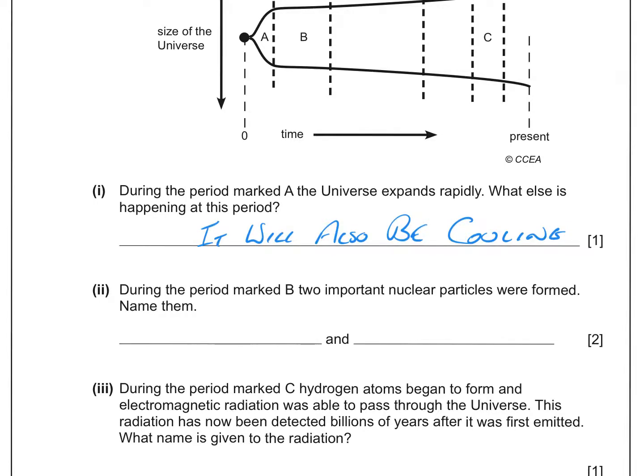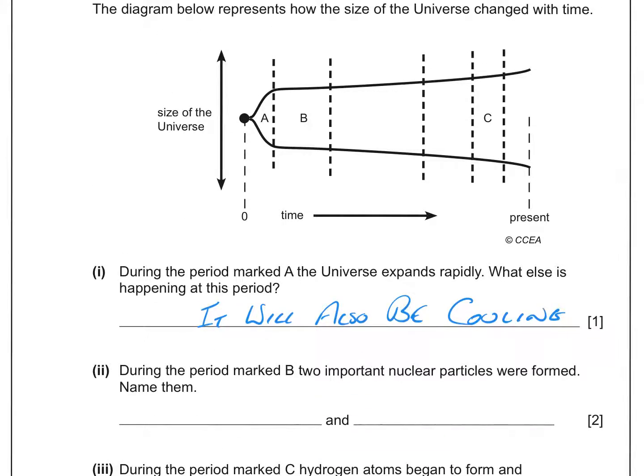During the period marked B, 2 important nuclear particles were formed. Name them. So nuclear refers to particles that are in the nucleus. So the particles that are in the nucleus are the protons and the neutrons.